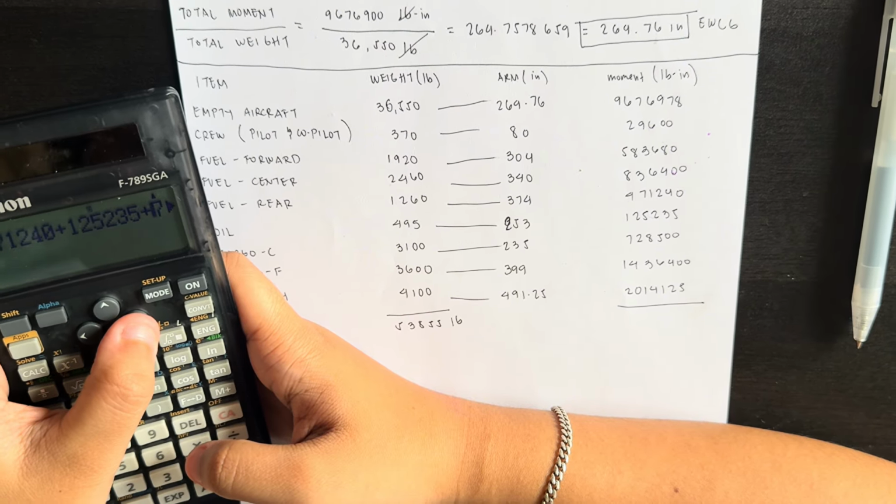And total moment is equal to 15,902,158 lb-inch. Here is the digitalized version of the table for better visualization.